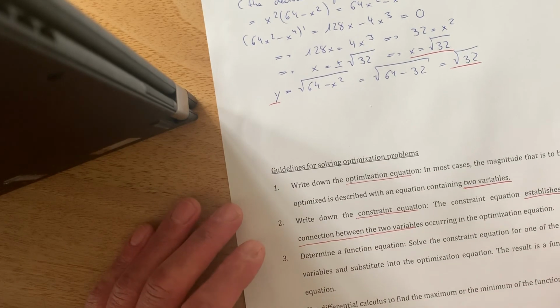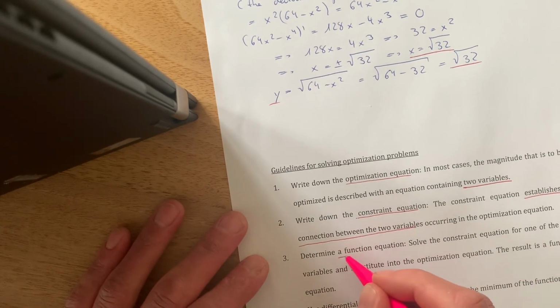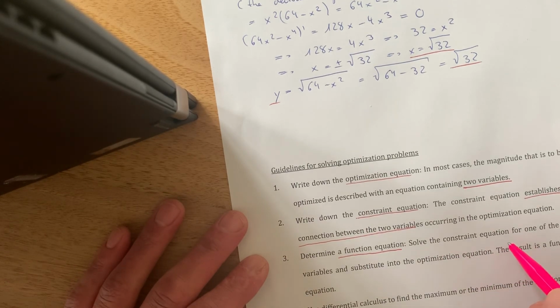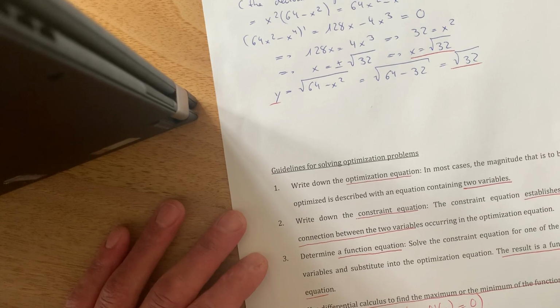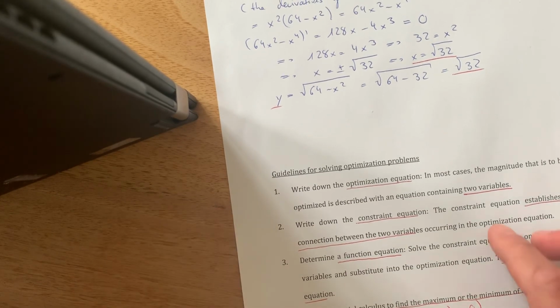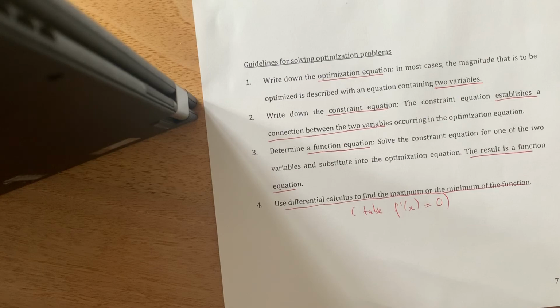Okay. Then, next step is finding a function equation. We take the constraint equation, solve it for one of the two variables, and substitute into the optimization equation. The result is a function equation. And then, well, we use differential calculus to find the maximum or the minimum of the function. So we just take f prime of x equals 0. Okay, so this is it. This is how we approach these optimization problems.